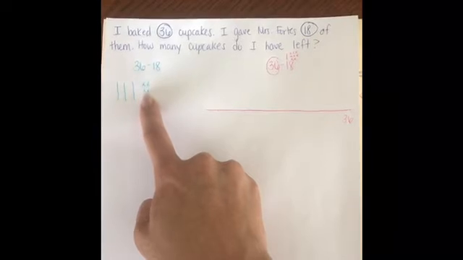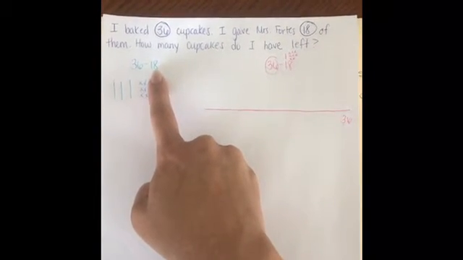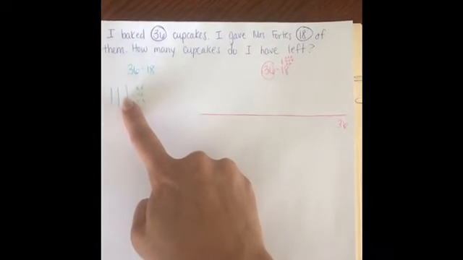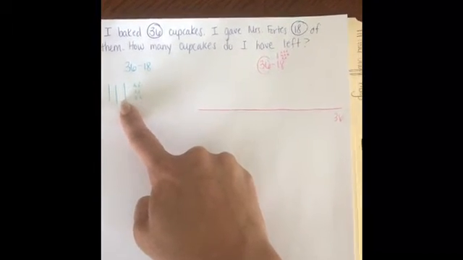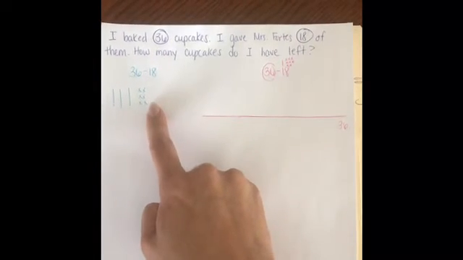Because 6 is not big enough to take 8 away. If this number is bigger than this number, I have to regroup. Regrouping in subtraction means I have to take a rod, and I'm going to trade it in for 10 cubes. That will give me the cubes that I need.